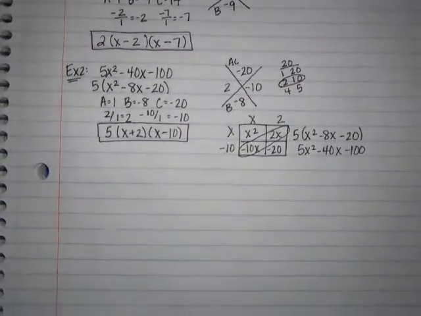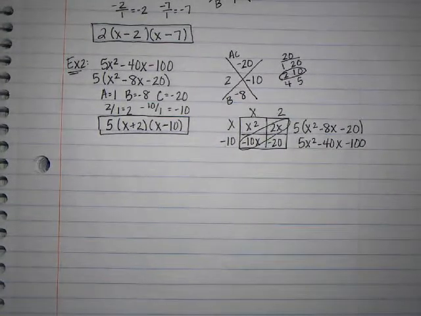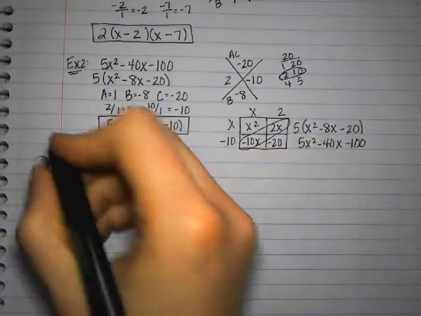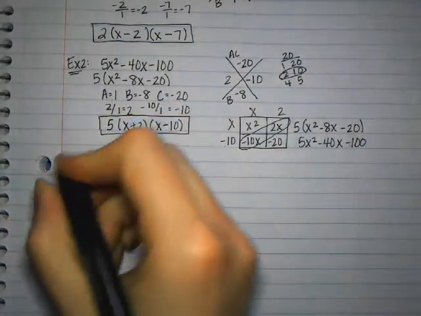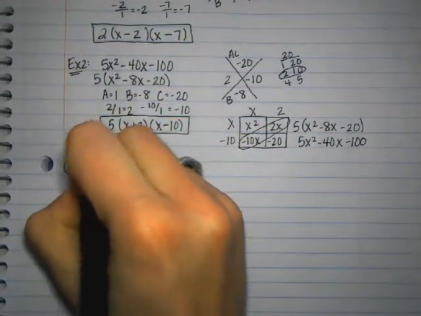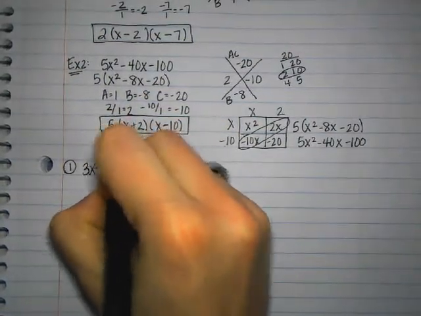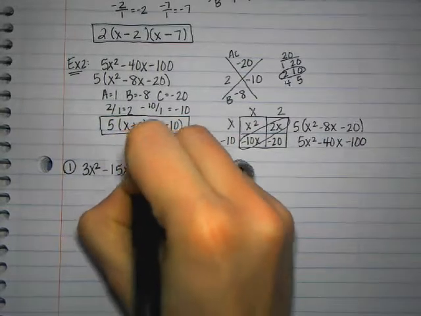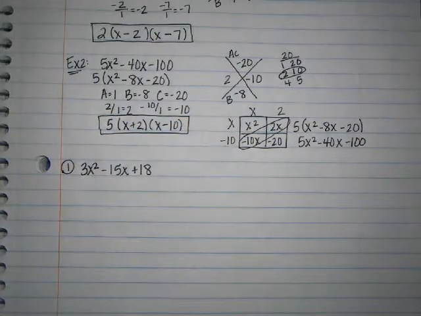Okay, so I'm going to give you guys one to practice, where you guys can pause the video and use it as time to practice. So 3x squared minus 15x plus 18.